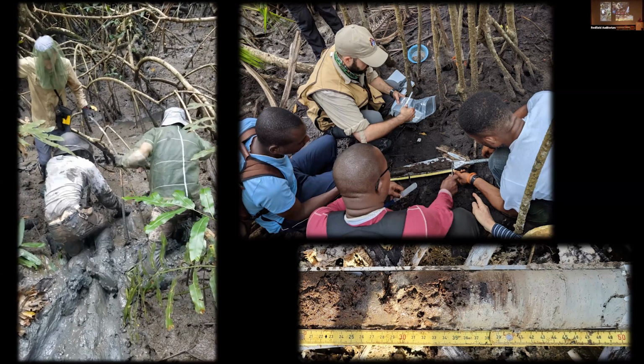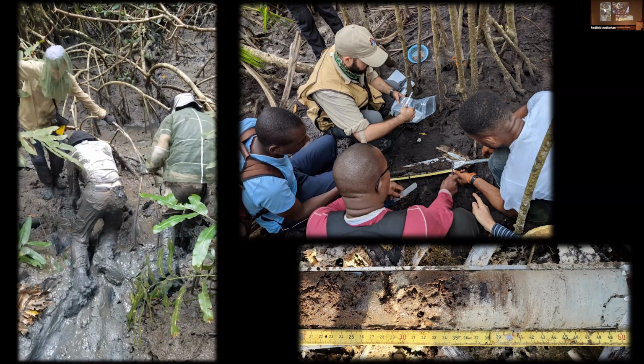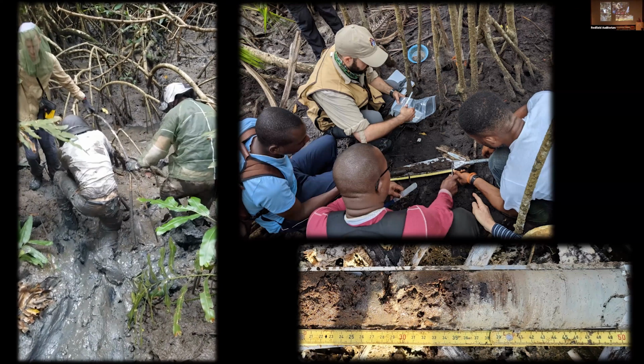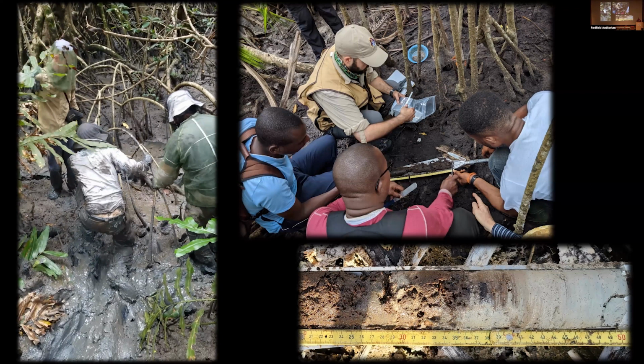We do a lot of work understanding the structure and function of these different ecosystems. Thinking about the above ground components, the woody, live biomass parts, as well as looking at those sediments that are accumulating on the forest floor.